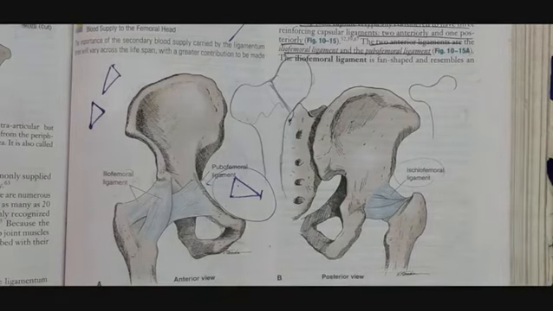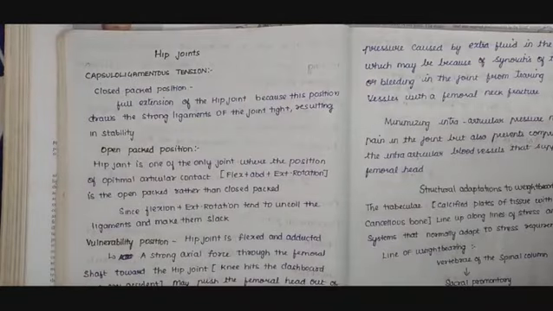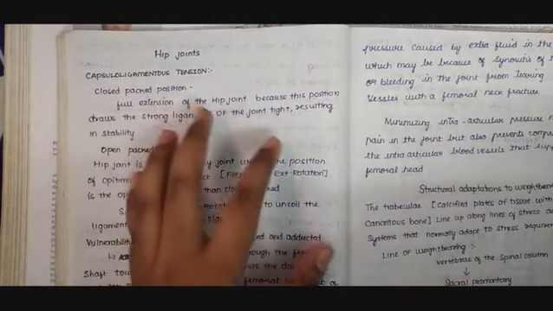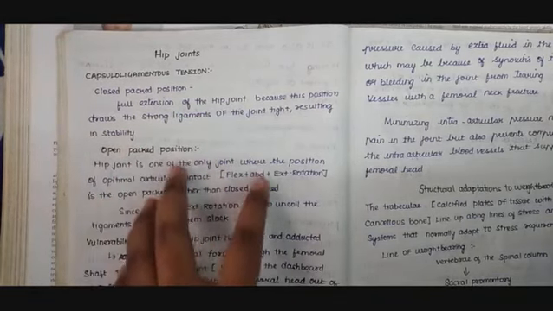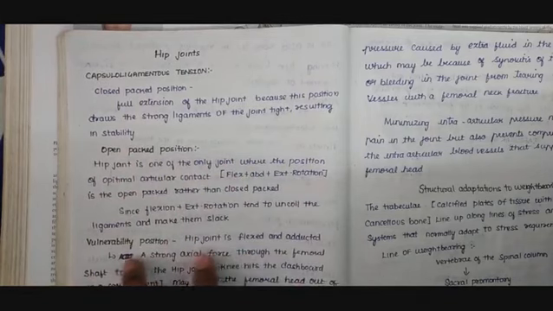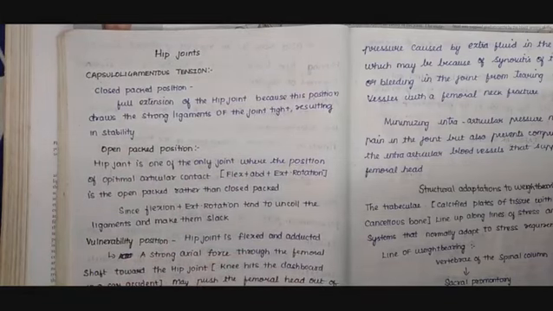Now let us discuss about the capsuloligamentous tension in detail. Under this topic, we have 4 points to discuss. First one is the closed pack position. Second one is the open pack position. Third one is the vulnerability position. And fourth one is nothing but the position of the hip joint where your capsuloligamentous tension is least.